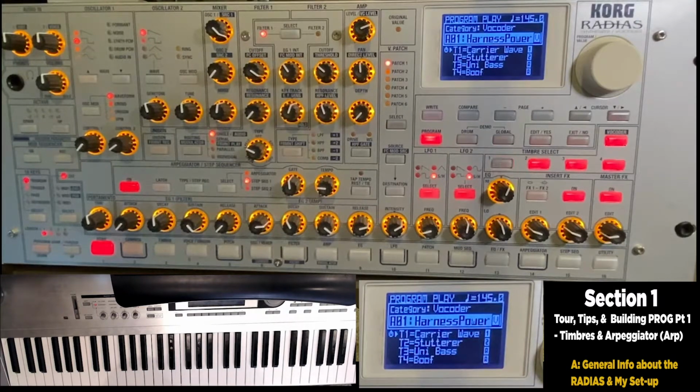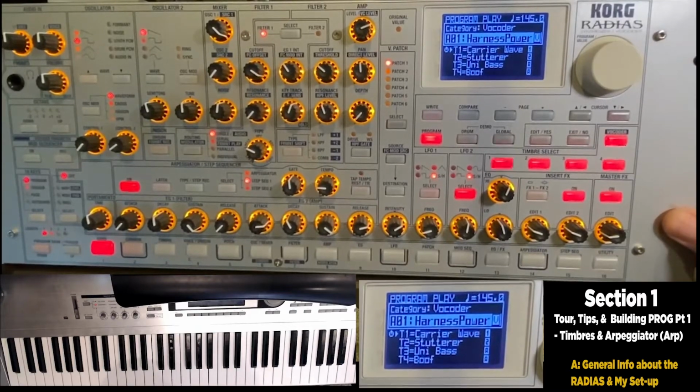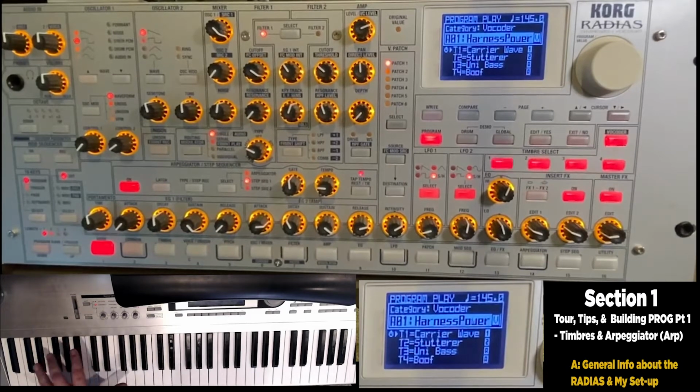So really all the things that you need to do, from triggering different keys on the keyboard, everything you need to do, you can do in the Radius. I just happen to use my controller to make it a little bit easier to start and stop things.